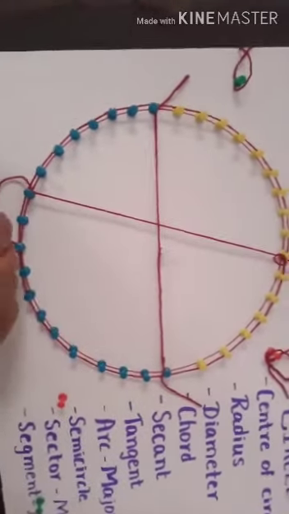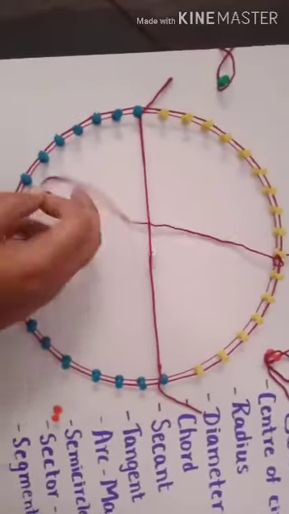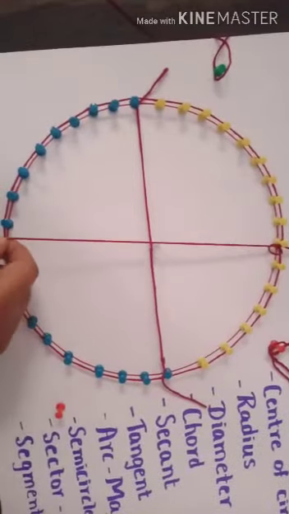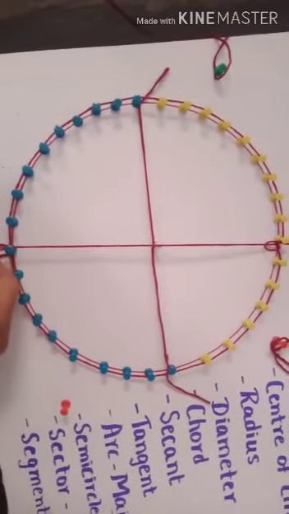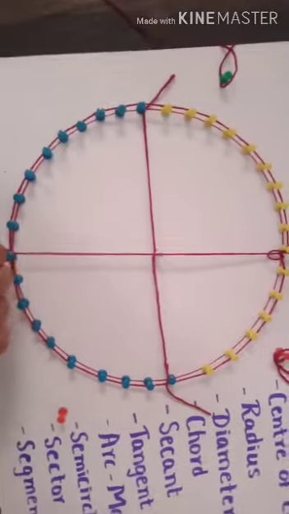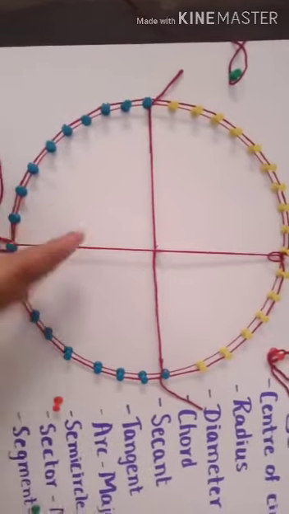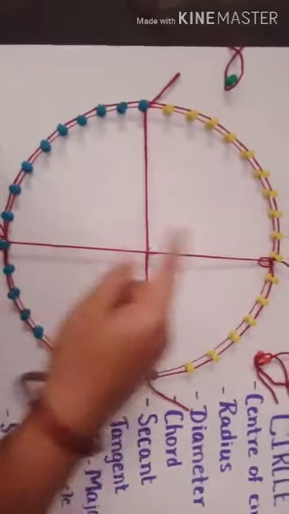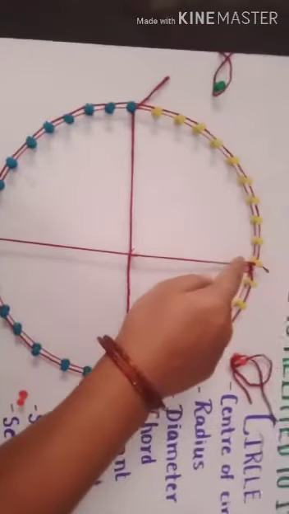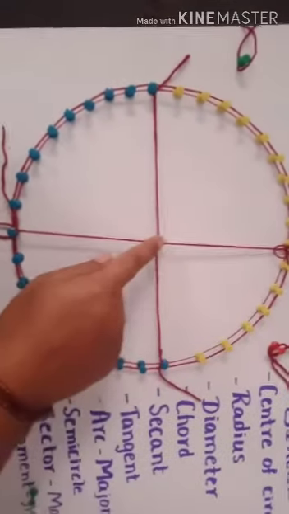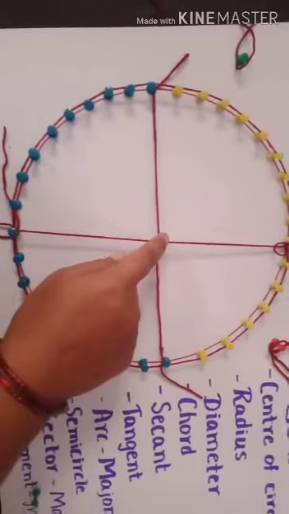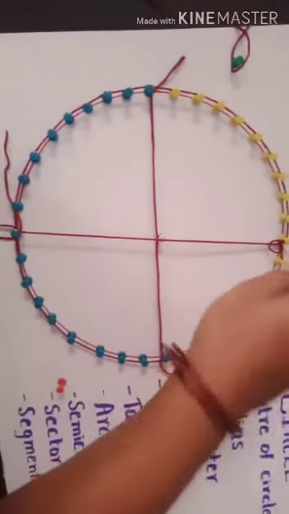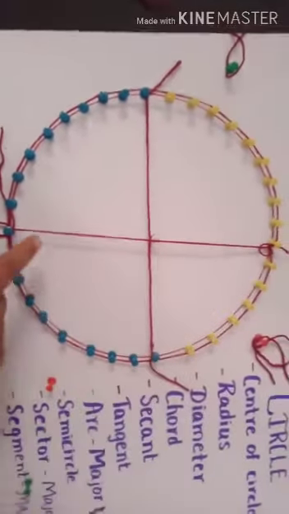One more thing you can observe when studying chords: a chord which passes through the center of the circle becomes the diameter of the circle. Here the endpoints of the line segment lie on the circle, and it passes through the center. So this line is a chord of the circle and also the diameter of the circle.